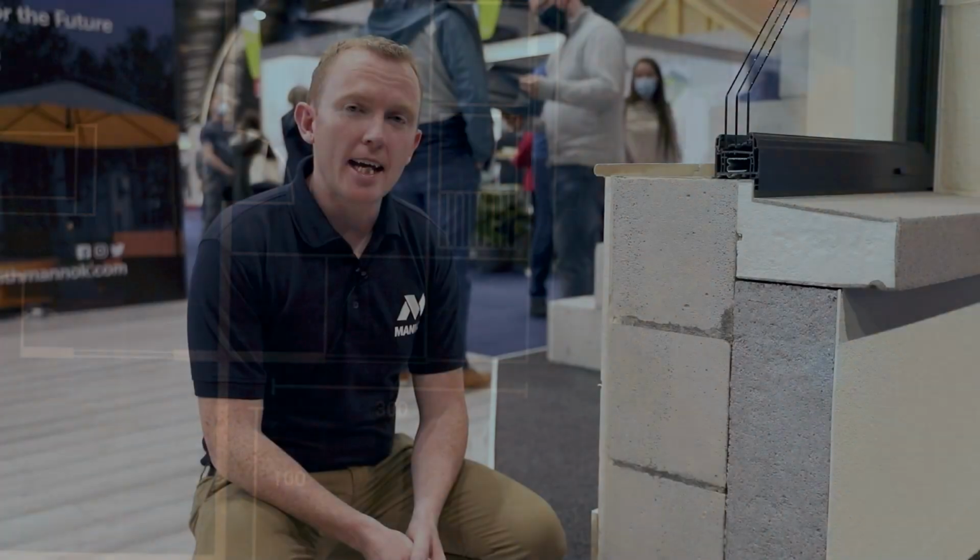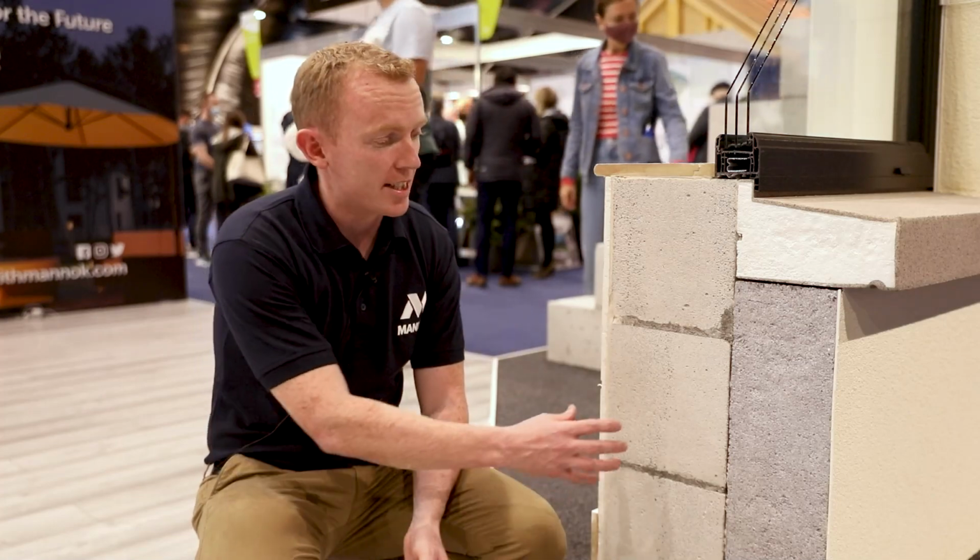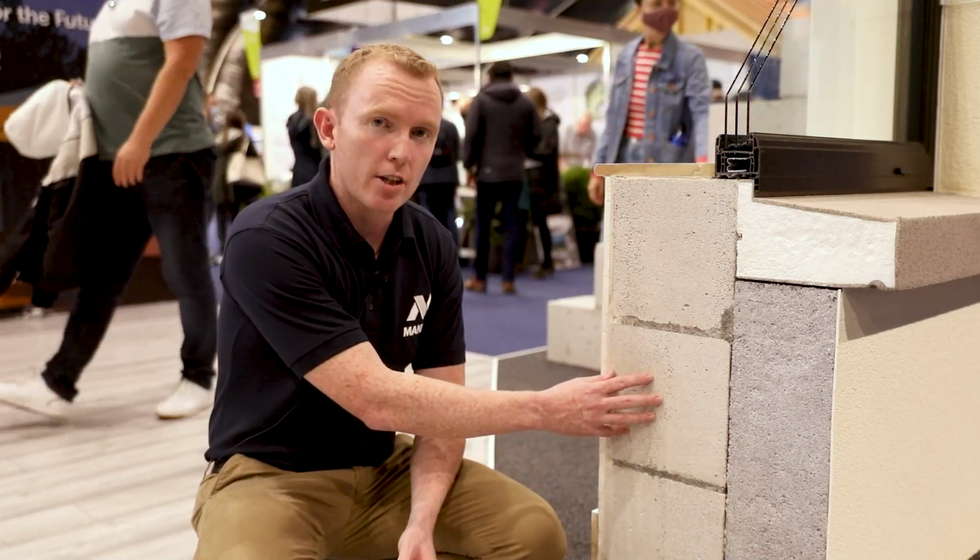So we've looked at our traditional cavity wall construction with the inner leaf dense block replaced with the Mannok Aircrete block and discussed the benefits of that. The next step forward for that then is Sims by Mannok, which is a super insulated masonry solution. So that's what we're looking at here. Basically, rather than the cavity wall construction, we have a single leaf Mannok Aircrete block.